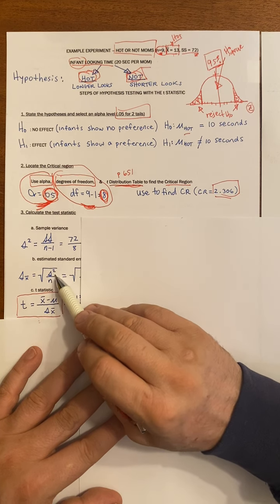I can do that because I was given the information to do it with. I was told what my sum of squares is in this experiment. It's 72. I also was told what my degrees of freedom were. I was told my n was 9, so n minus 1 gives me 8. So that means my sample variance is 9. I'm going to use that 9 as the numerator in my estimated standard error, and therefore the equation becomes the square root of 9 divided by 9 equals the square root of 1, which equals 1.